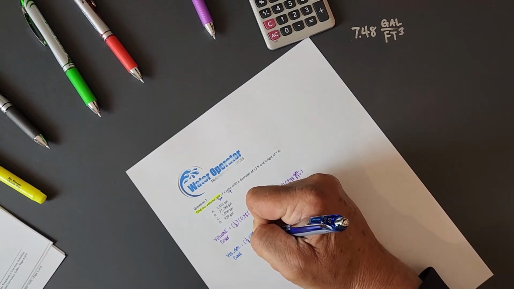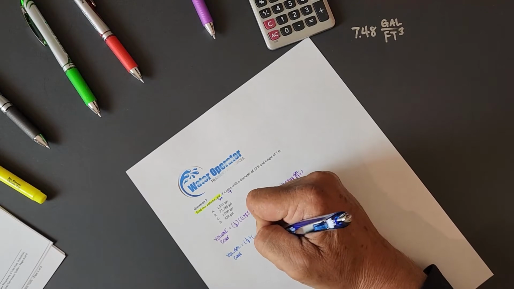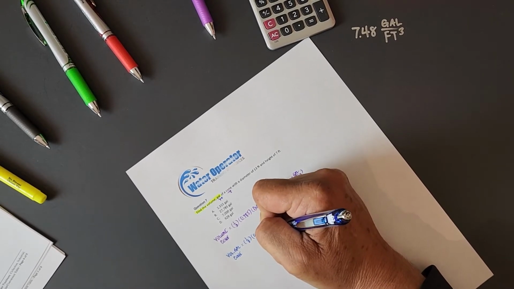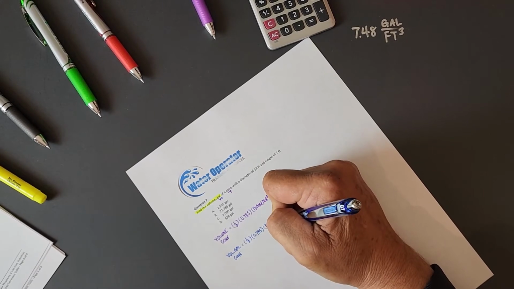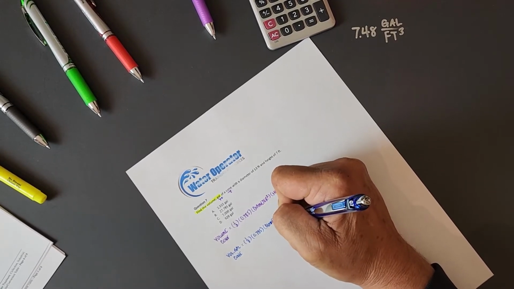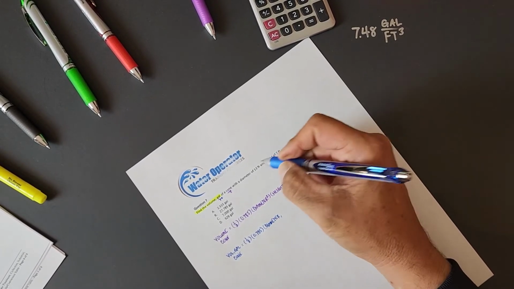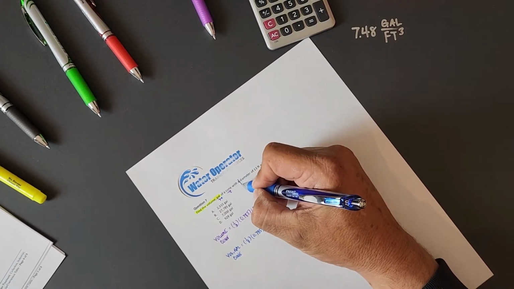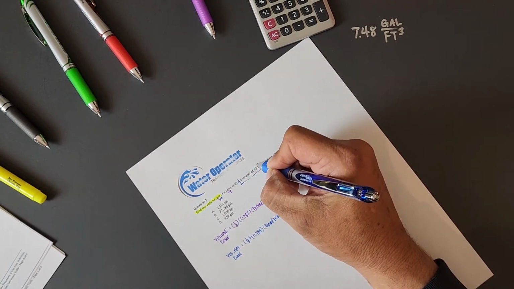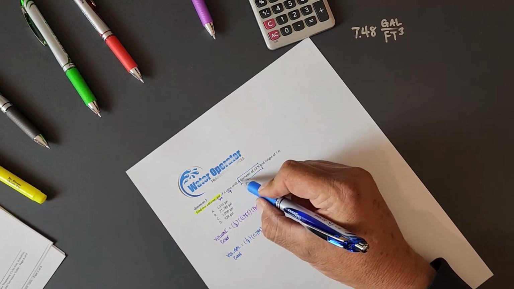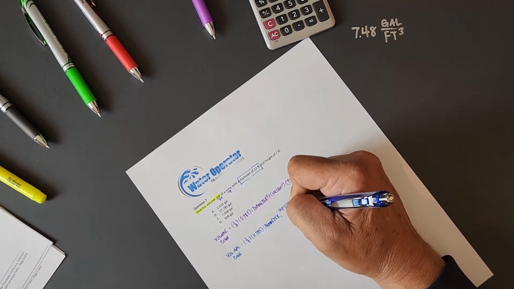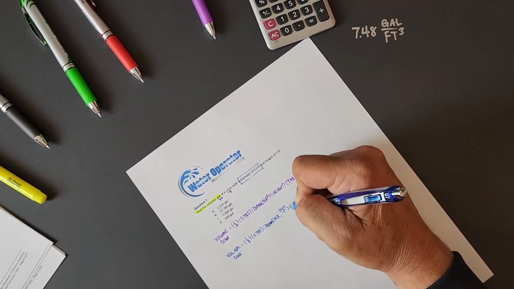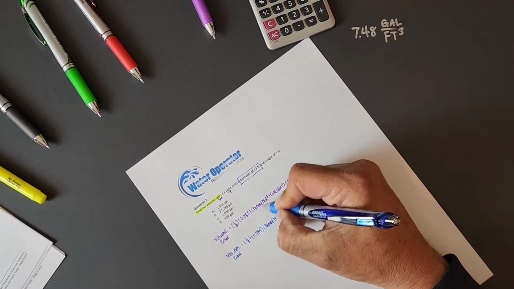Right, 1/3 multiplied by 0.785 multiplied by the diameter, cone with a diameter of 13 feet. 13 feet over 1. We'll multiply it by the diameter again.